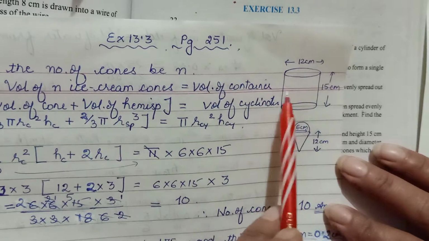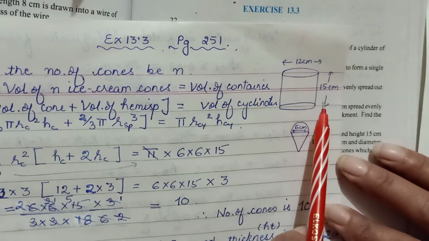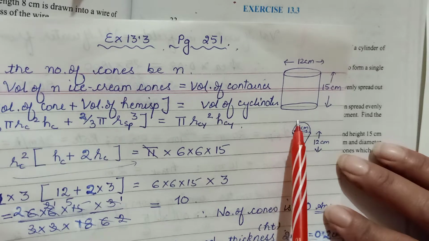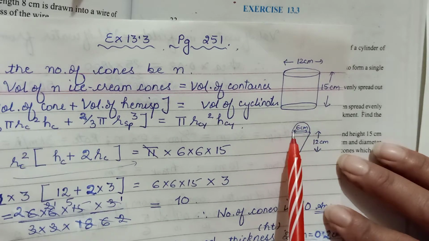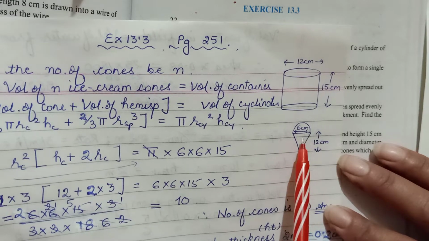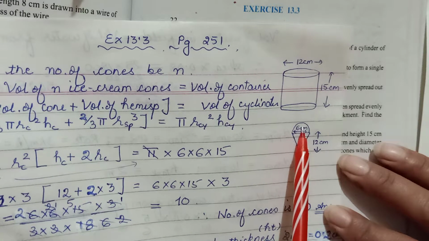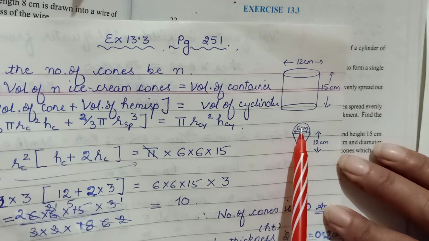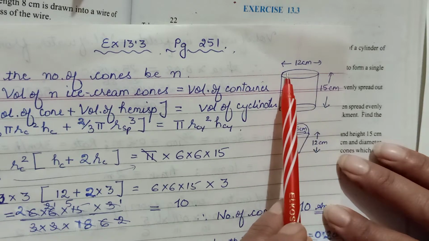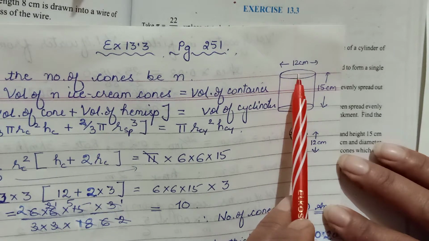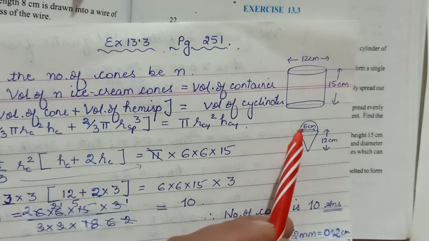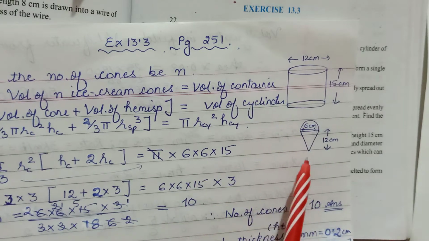This is the container, which is cylindrical in shape with the dimensions given to you, and the ice cream cones, and when you fill the ice cream, the top will come out to be hemispherical like this. Okay, so naturally the radius of hemisphere and cone is the same. Diameter is 6, so radius would become 3. Here the diameter of container is 12, so radius would be 6. Okay, all that is given to you. So the ice cream from here is to be filled here. So they're asking you how many such cones.